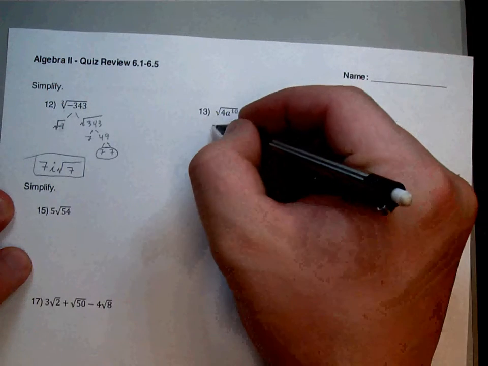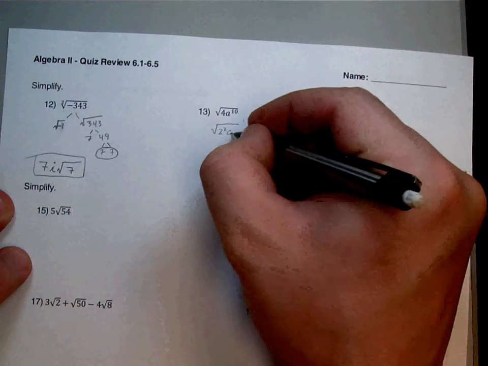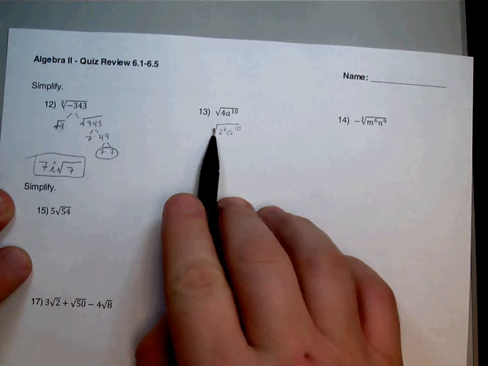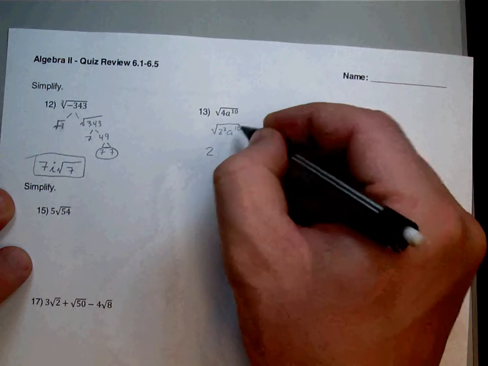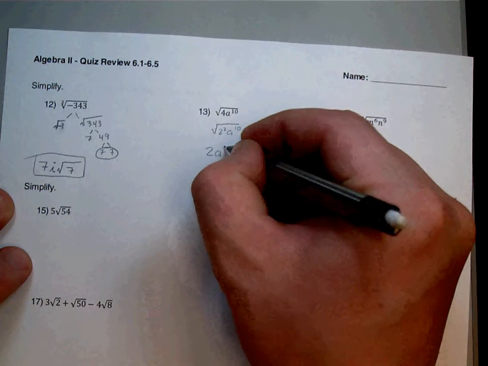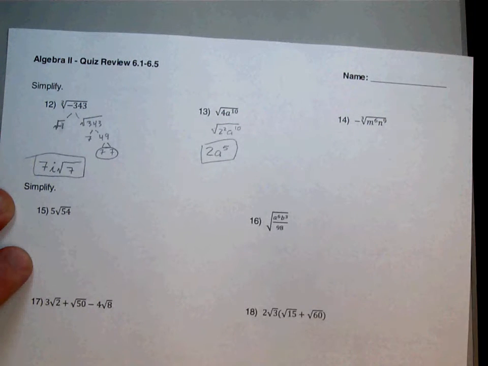Number 13. That 4 might be helpful to think of as 2 squared, or you could have done a factor tree. There's no number there, so we know it's a square root again. We're looking for pairs. There's a pair of 2s, so that becomes just a 2. And then there's 10 a's. I'm looking for pairs. That means there's 5 pairs, and then there's none left over. So there's my answer. No square root left.